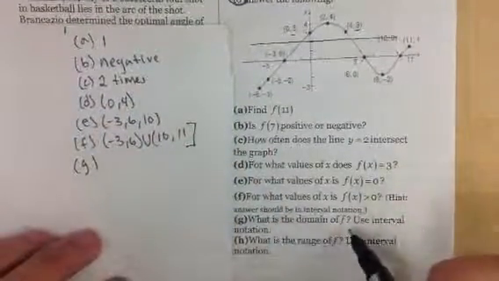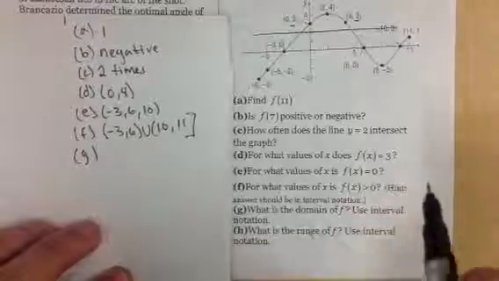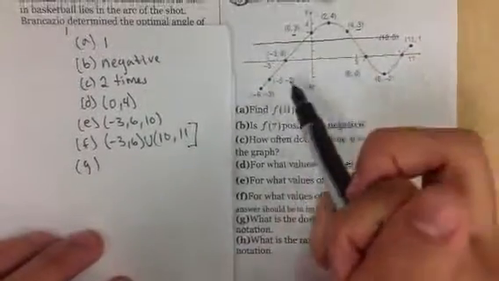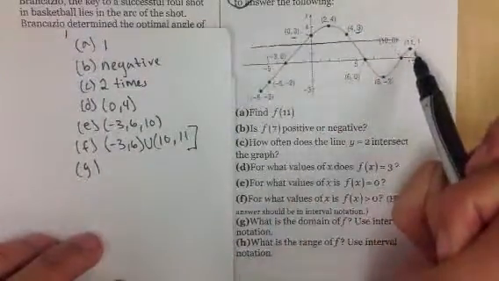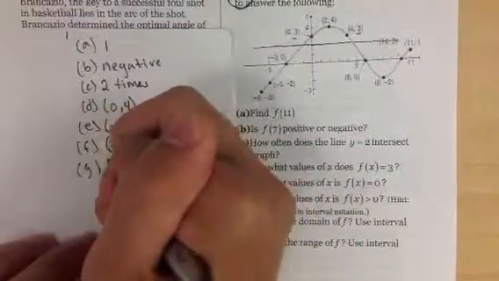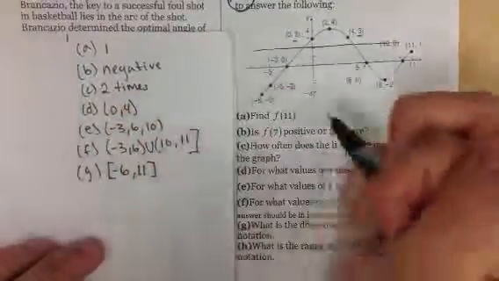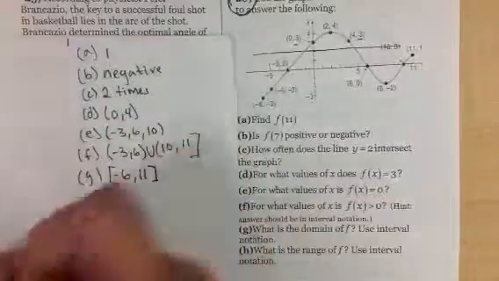What is the domain of f? Use interval notation. For domain, we go left to right. So we go -6 to 11. And we use brackets because they are the ends and included in the graph.